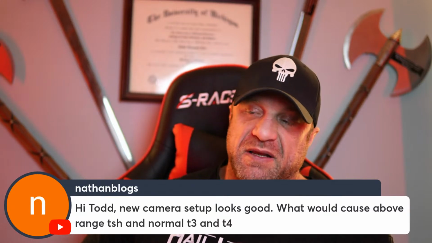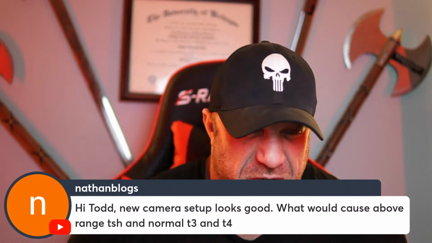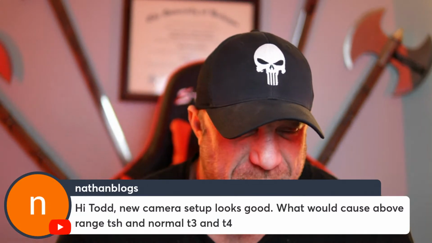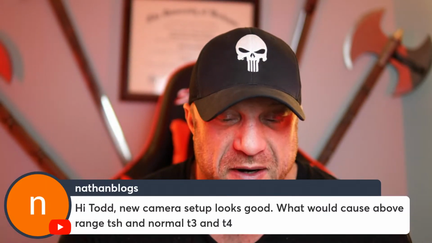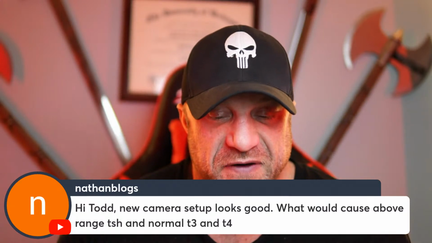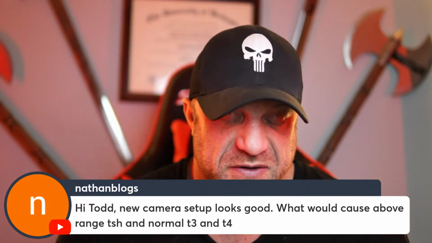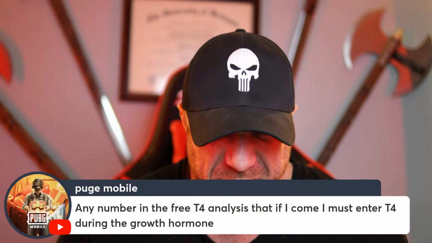Maybe there's a selenium or some other mineral deficiency. I don't want to speculate any further than that, but you're right. This is an atypical presentation, and it looks like within a very short amount of time, you're going to have deficient amounts of T3, then deficient amounts of T4. So I think selenium would be the first step.